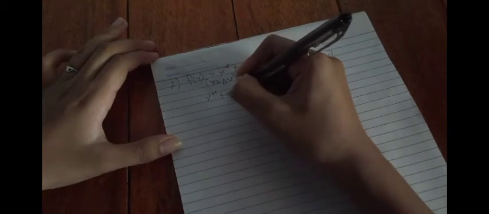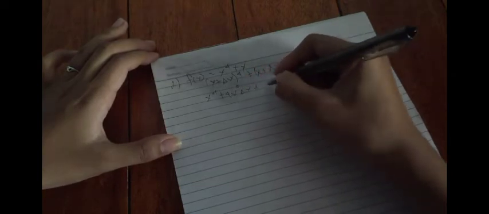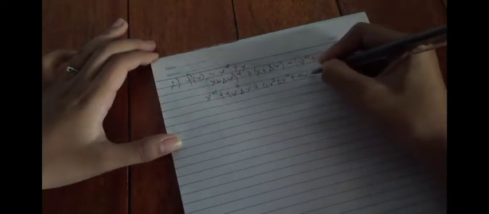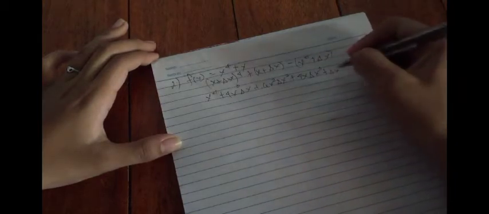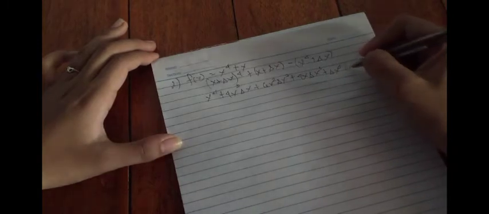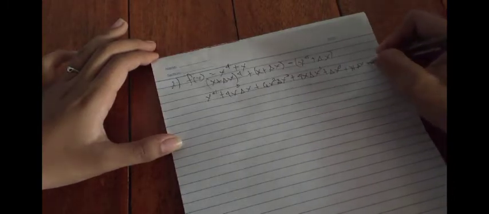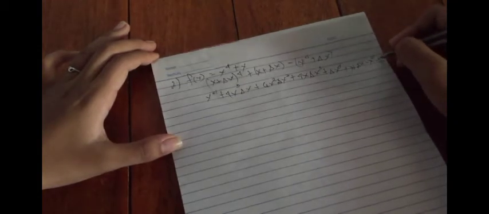So, sa case na to, mag-a-apply tayo ng Pascal's triangle. So, pag i-apply natin, magiging ganito siya. x raised to 4 plus 4x cubed Δx plus 6x squared Δx squared plus 4x Δx raised to 3 plus Δx raised to 4, plus x plus Δx, minus x raised to 4, minus x.